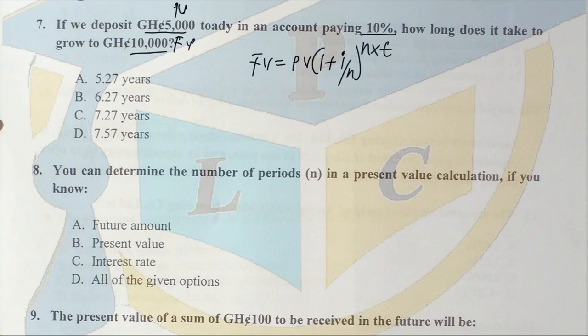So here, that's the whole thing that we are looking at. How long does it take to grow to this sum? Let's represent it as X, so that we know what to do. In this case, I know my future value is 10,000. So here, what are we asked for? We are asked to find how long it takes, so we are talking about the time it takes to grow to this amount, 10,000.